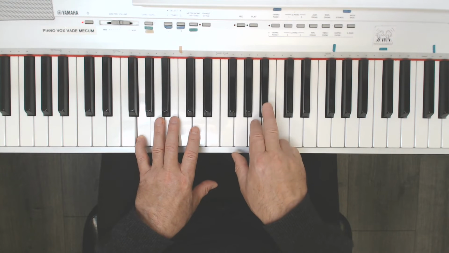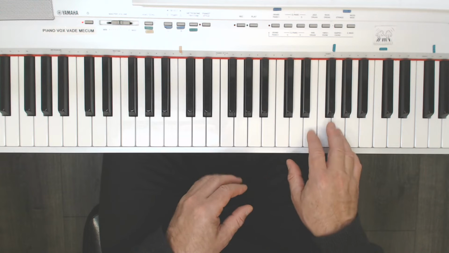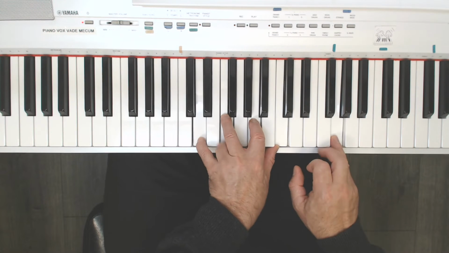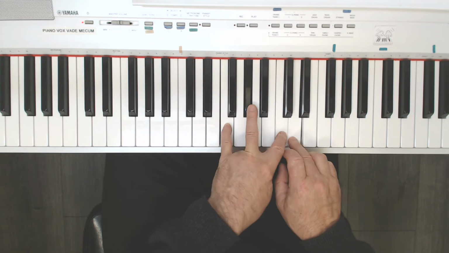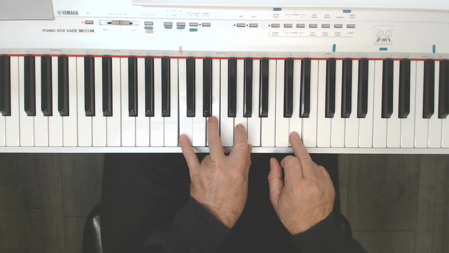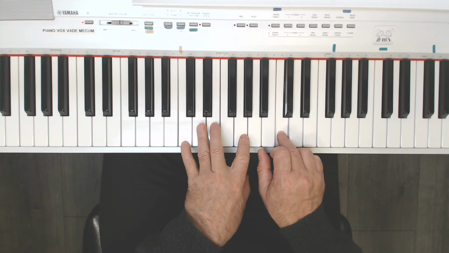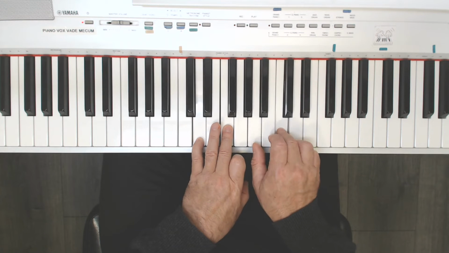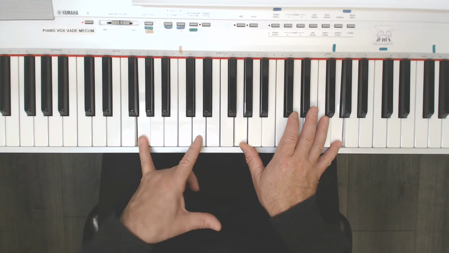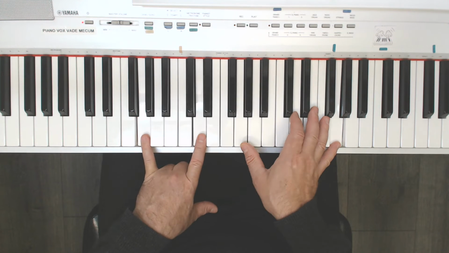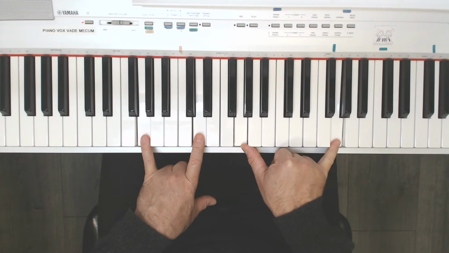You can play like this. If it's too hard to play like this, you can play just like this. D minor 7. For example, with the root, the fifth, root and root, okay: G, D, G, G.